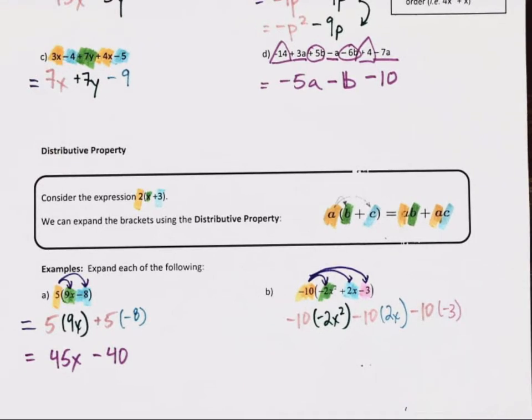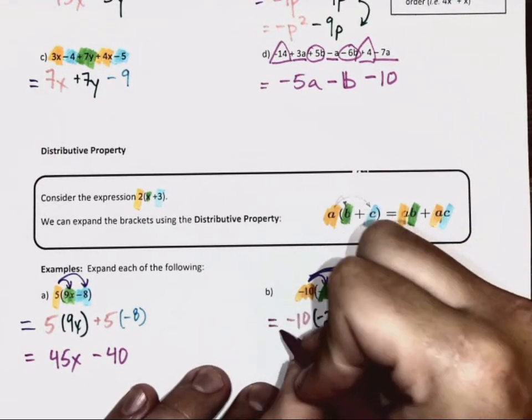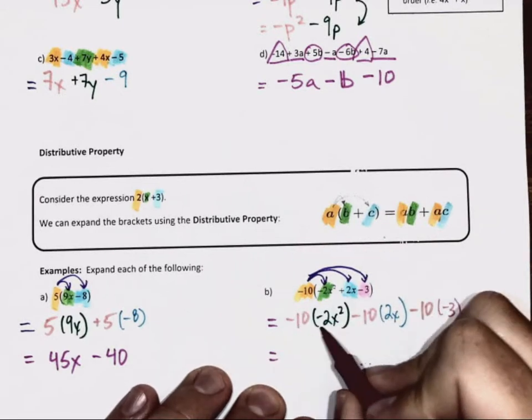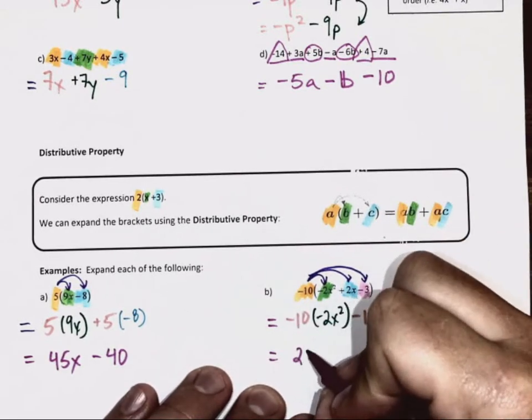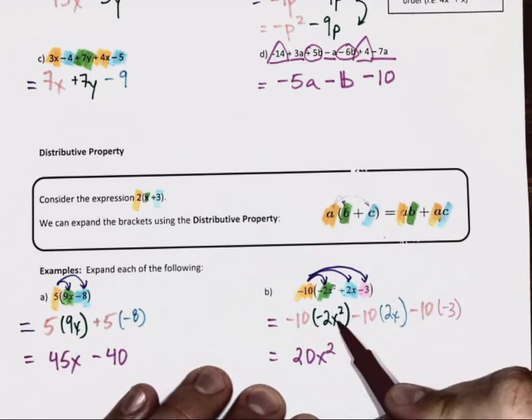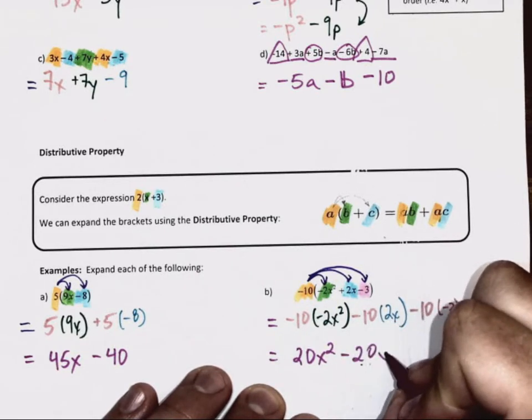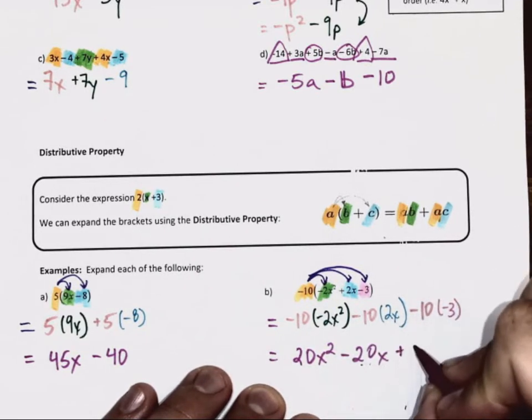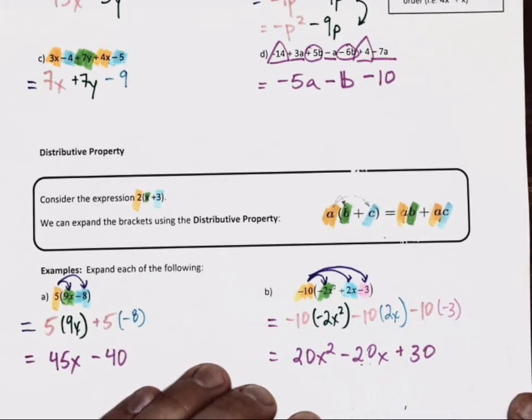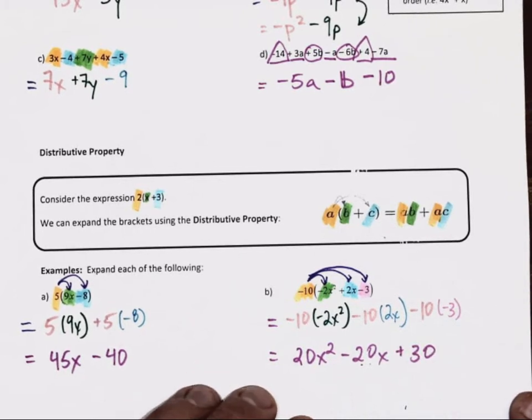Again, I need to lead with an equal sign, and then I math. Negative 10 times negative 2x is 20x squared, so that's an x squared. Negative 10 times 2x, negative 20x. Negative 10 times negative 3, positive 30. Excellent. So let's try a few more of those.